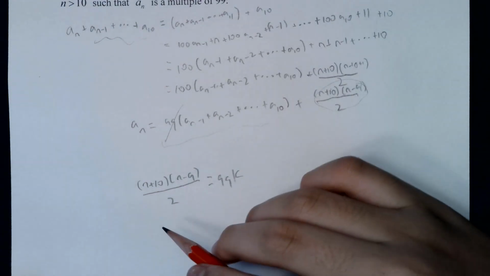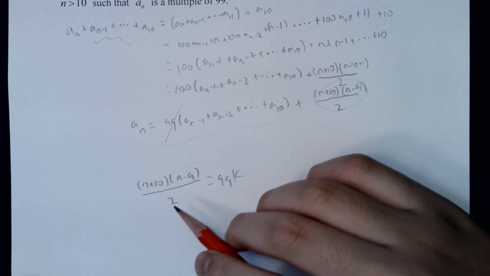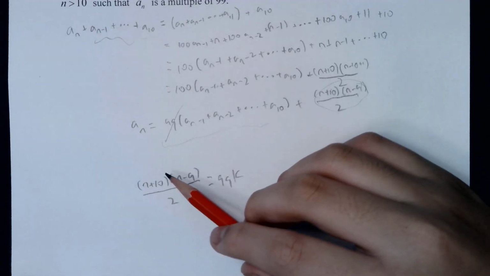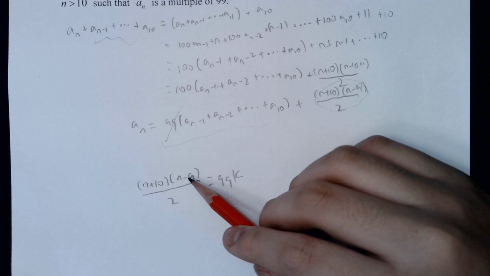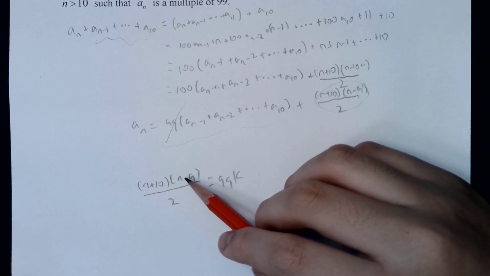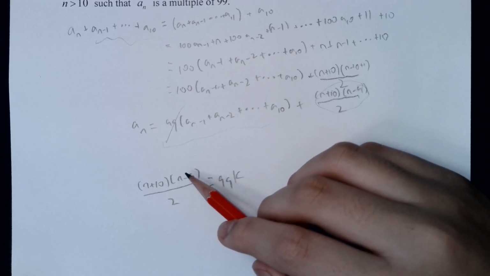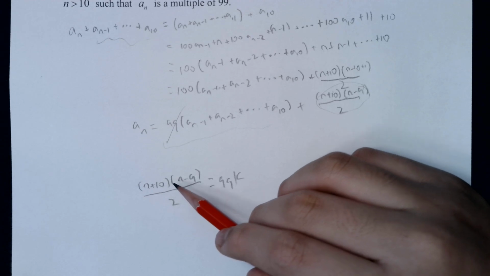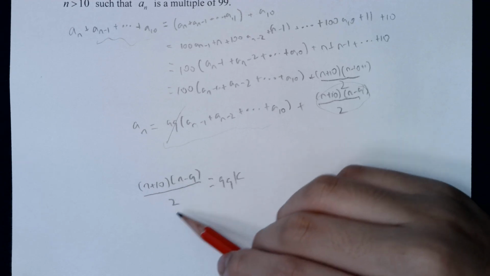Now here we can actually forget about the divide by 2. Why is this? Well, for n plus 10 and n minus 9, no matter what n is, whether odd or even, one of these is going to be even.